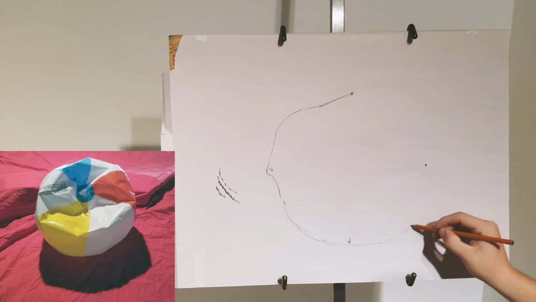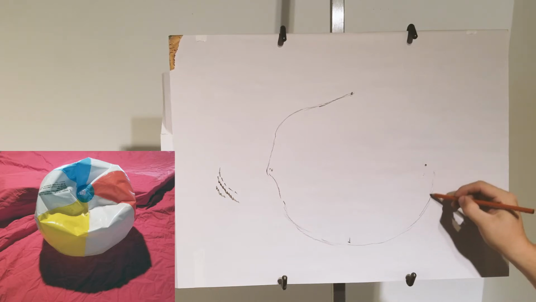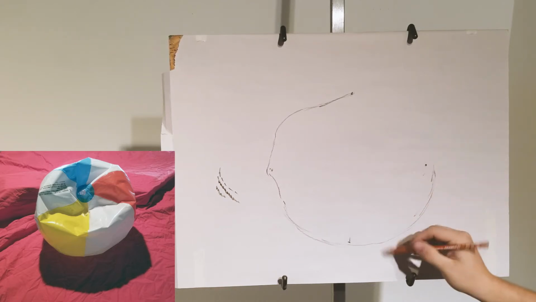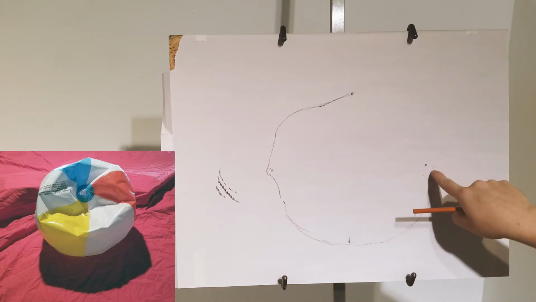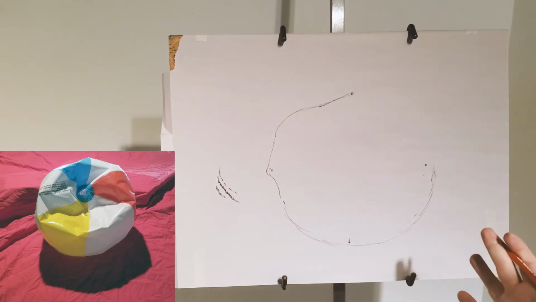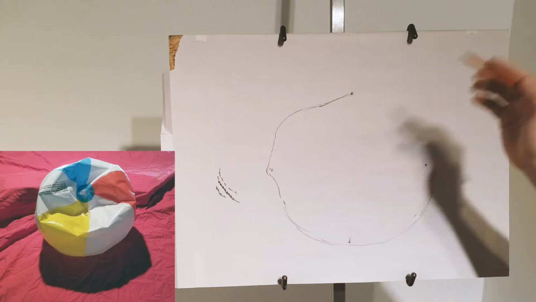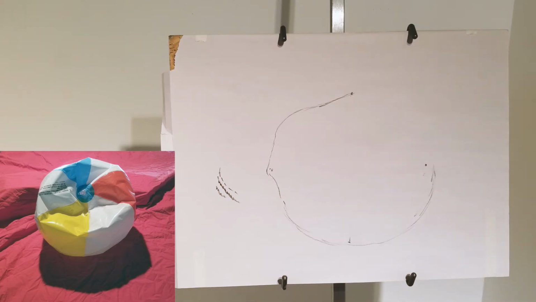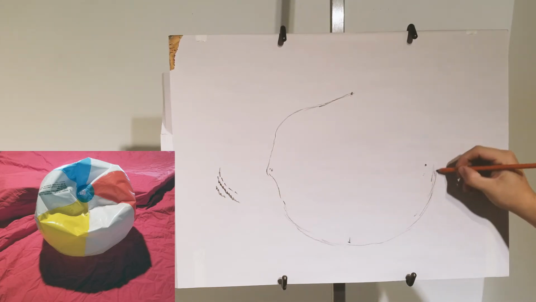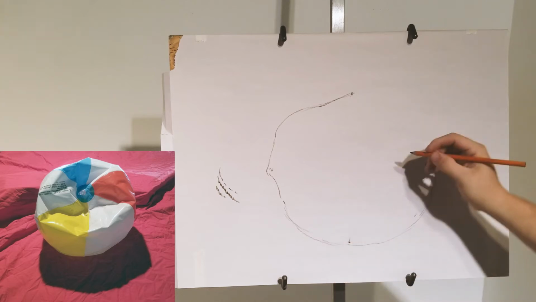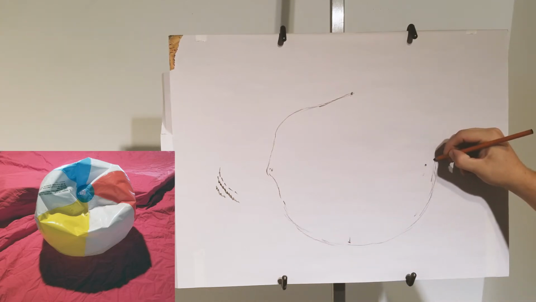As I look in here, one of the things I said was that the bottom of the beach ball seemed to pick up a little bit higher on the right-hand side than it does on the left. The photo's taken at an angle. It's almost like an oval shape, not a perfect sphere. So I'm going to make sure that that logic follows through. I noticed that the ball sinks in a little bit there.